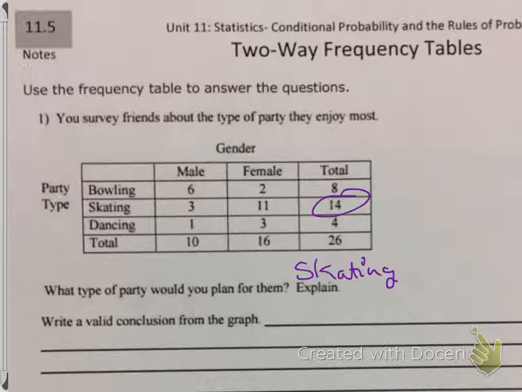total, but the females clearly like skating more over bowling and dancing. So you could write anything that talked about how you can use the data on the table to write a statement from that. The boys did not like skating the most. Actually, if we're looking at this, the boys liked bowling the most, but overall the most number of people were liking skating the most.